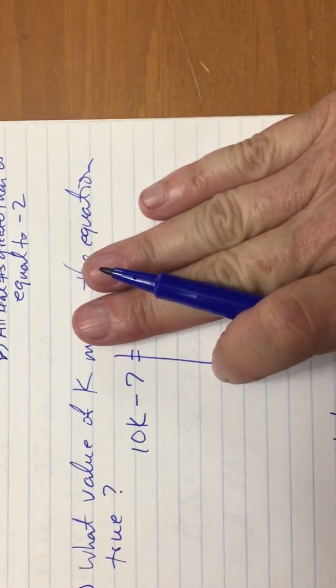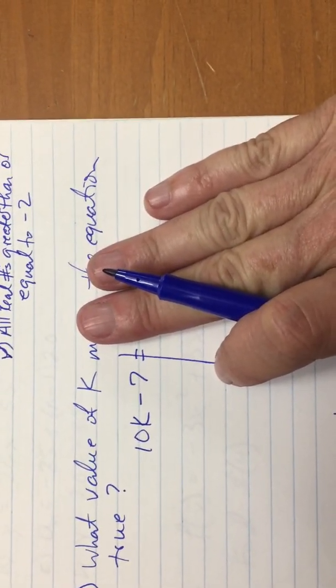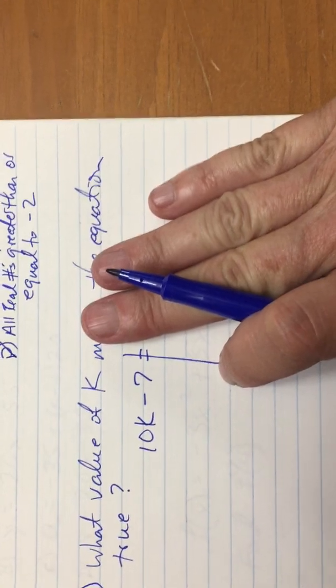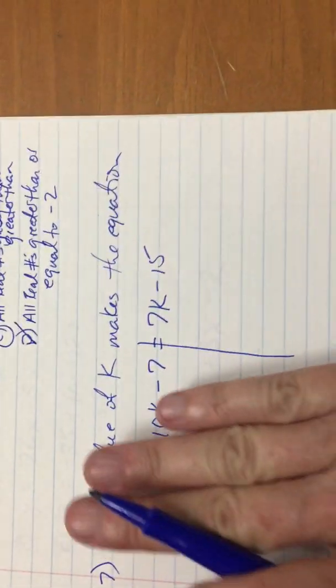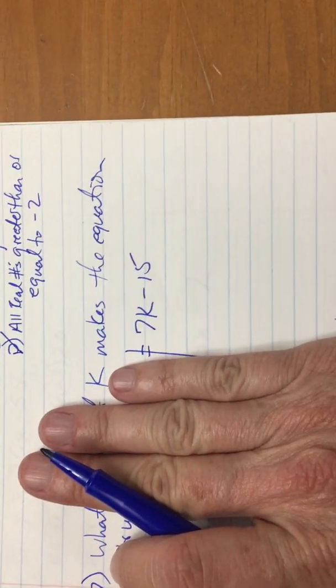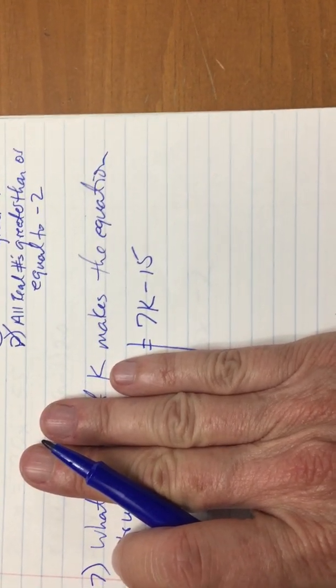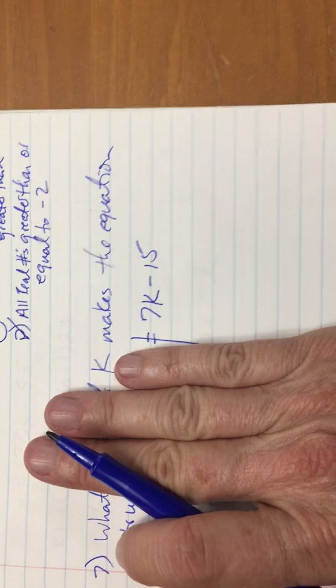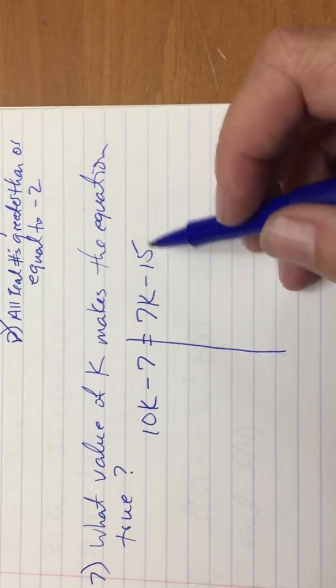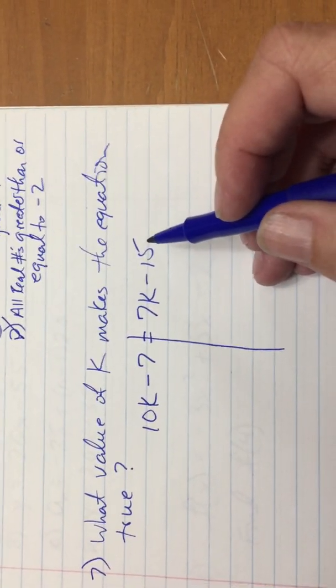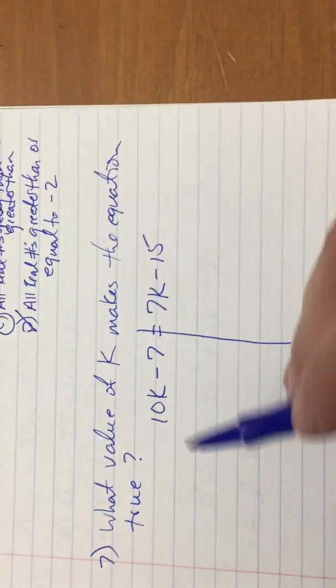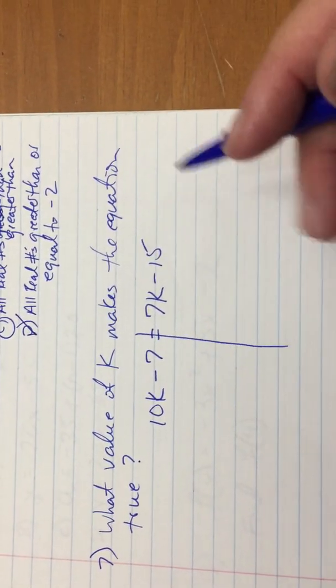I look at the left side, 10k minus 7 are not like terms, and there are no parentheses, so nothing to simplify. I check the right side. They're not like terms, and there's no parentheses to do any distribution, so there is nothing to simplify. A k and a 15 cannot be added together because they are not like terms. If the 15 had a k, then I could put them together. So since there's nothing left to simplify, I'm ready to start moving things around.